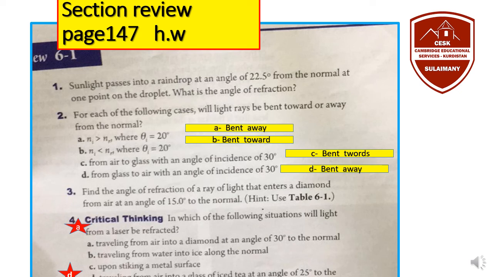Because we are coming from air, which is low, to enter the diamond, which is high, from low to high, in this case we have bent toward. So the angle should be less than 15. Solve this question, then tell me.